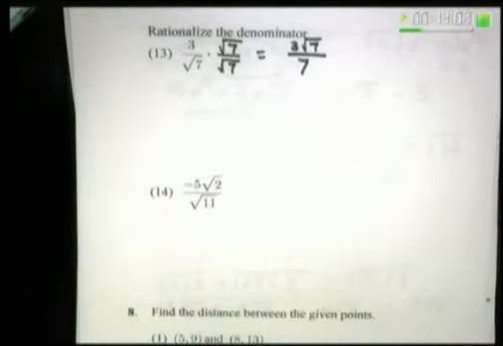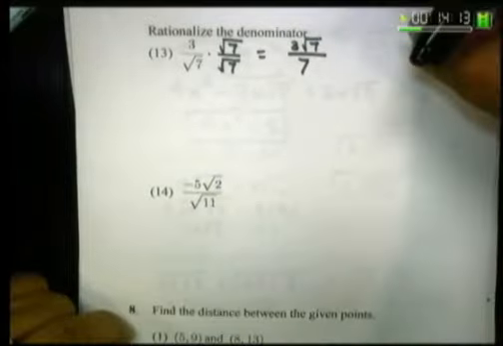And so 14, we don't need to do that. It's the same thing. On 14, just tell me what would you do on 14? You'd multiply top and bottom by square root of 11. And that's all you would do. That make sense? All right, let's move on to number 8.